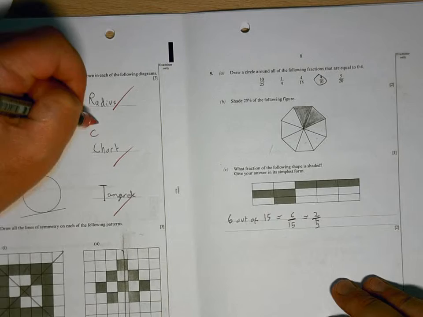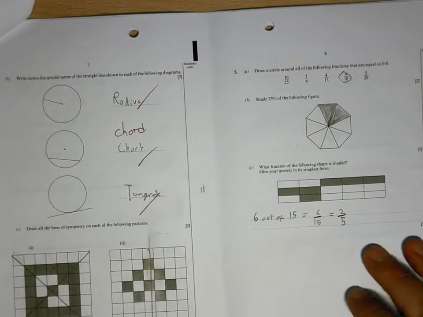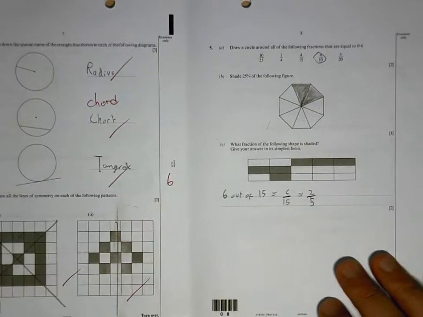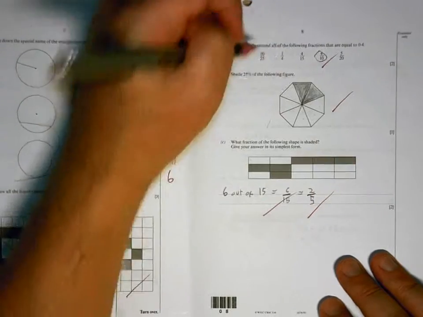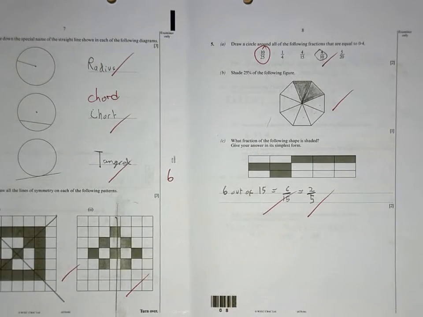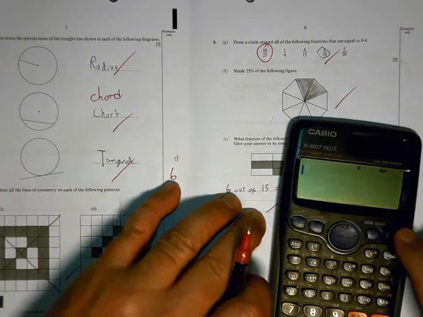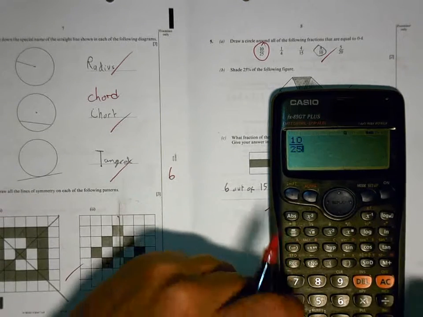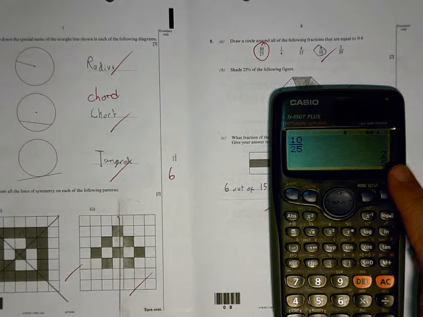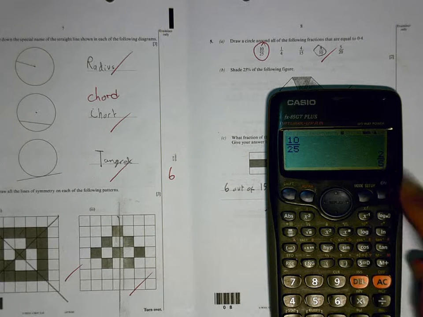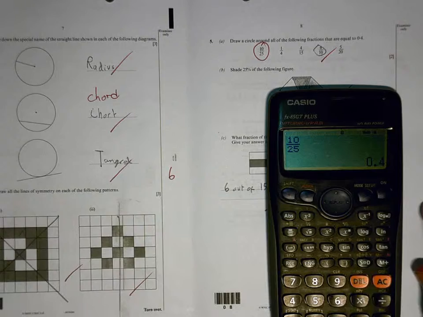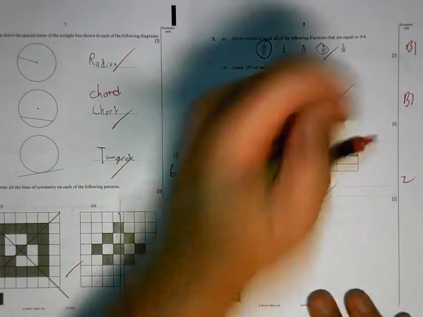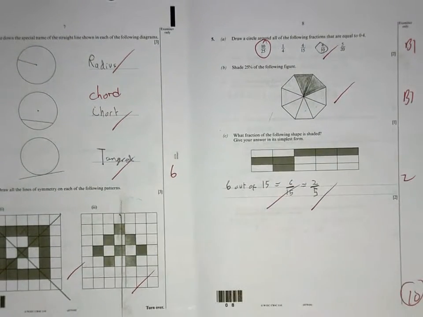Radius. It's a D on the end, not a T, so it's chord, but you get the mark. That's correct, that's correct. 6 marks there. That one's right, that one's right, that one's right, that one's right. 10/25 is also 0.4. Now this is a calculator allowed paper, so you can use your fraction button. If you type in 10/25, press equals, that turns it into fraction in its simplest form. If you press the SD button, it turns it into a decimal, so you can see there it's 0.4. So you'll get 1 mark for that, 2 for that, 2, 4, 10 for the page.